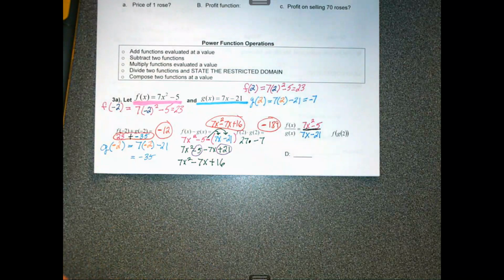Now, the domain restriction. What can we not have in the denominator of a fraction? A 0, right? Can't have a 0 in the denominator.